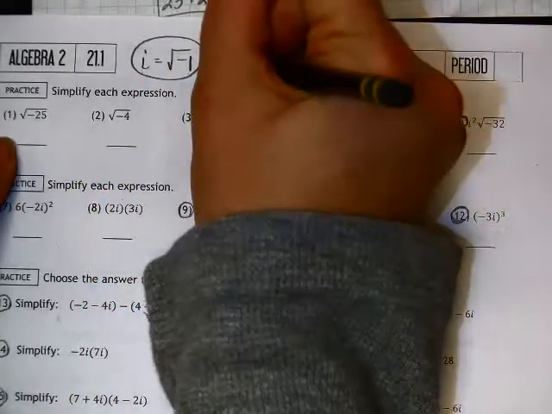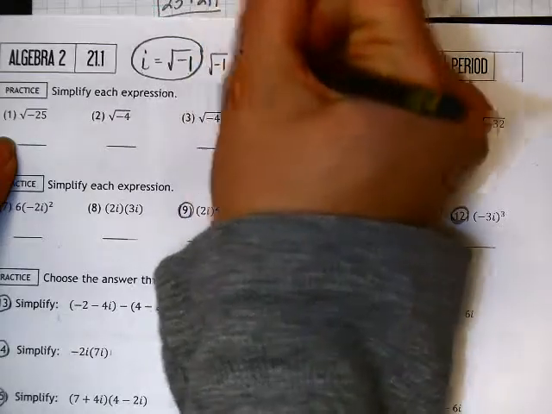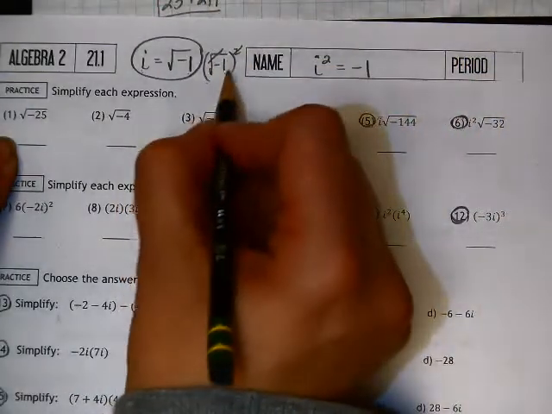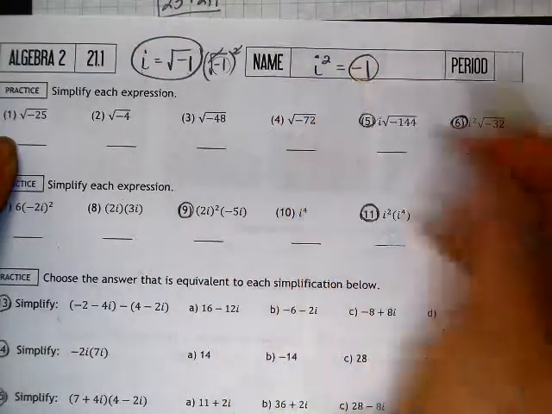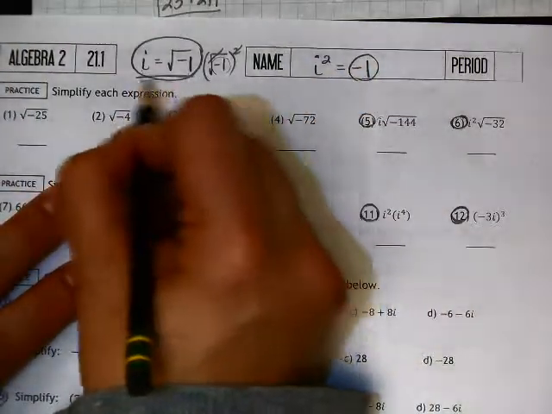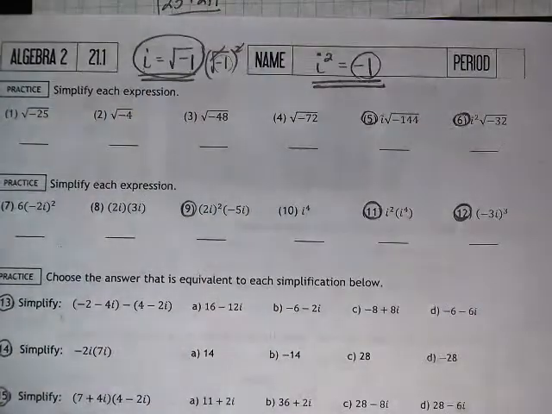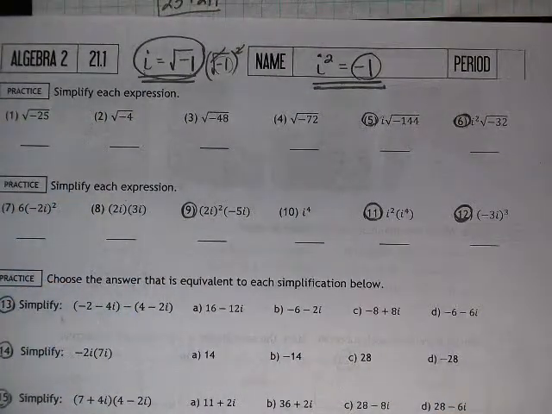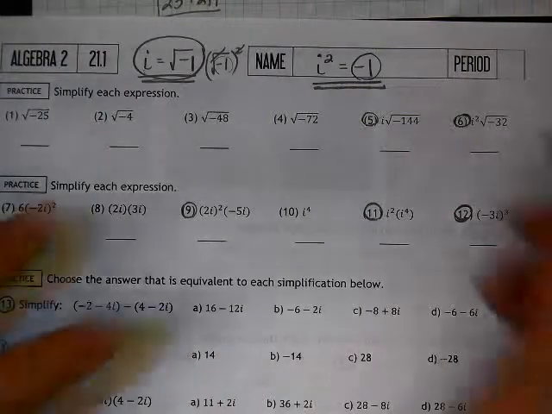So if you square that, the square root of -1 squared, these two little guys cancel each other out, leaving you with i squared equaling -1. These are the two facts that we need to know. Everything else can be solved using just those two facts, which is nice. Most of the rules that we know about numbers are still true for these guys here.